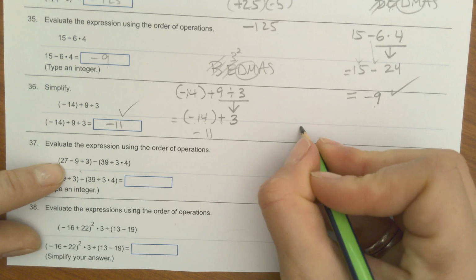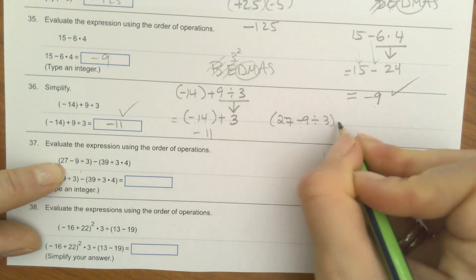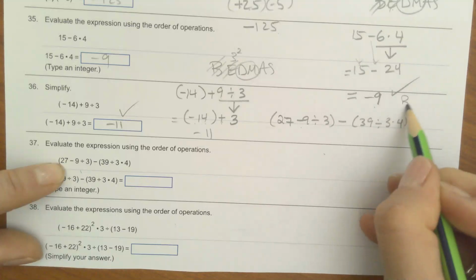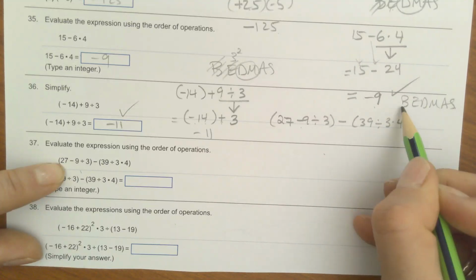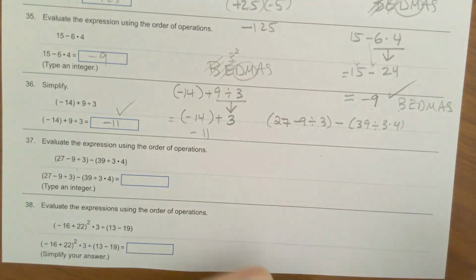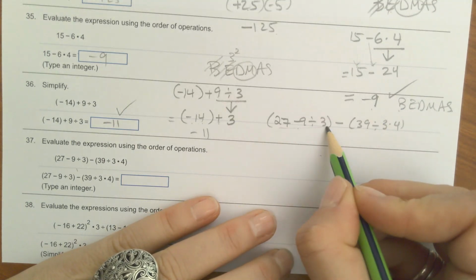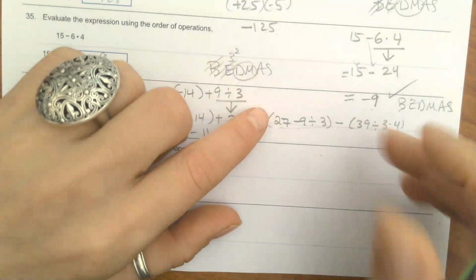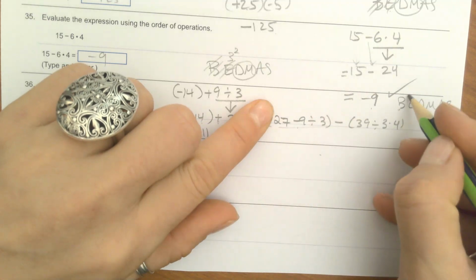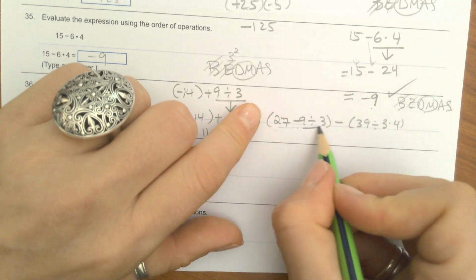This one's a big one. 27 minus 9 divided by 3. Okay, so BEDMAS. Brackets. Yes, I have brackets here and I have brackets here. And because they're separated and far apart, I can do them at the same time because they're not touching. So inside the bracket, what do I do first? Let's pretend it's a new question. Okay, I have subtract and divide. I don't have any exponents, but divide comes before subtract. So I'm going to do this one first.